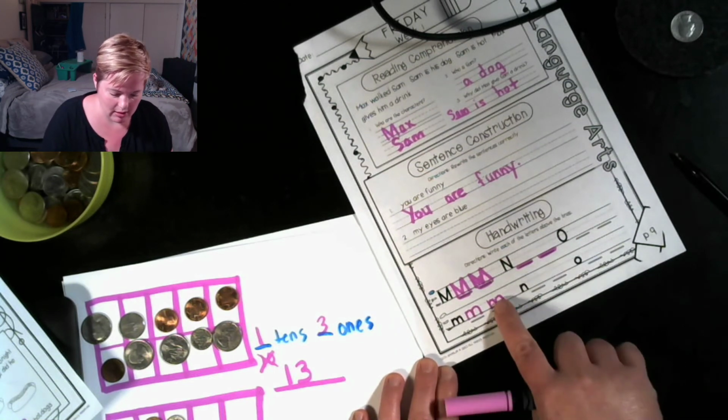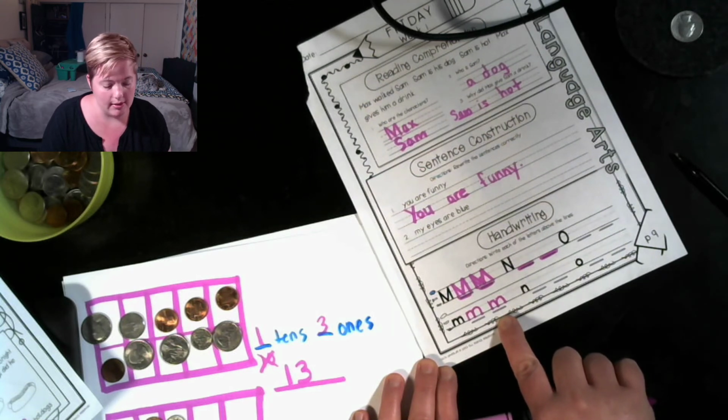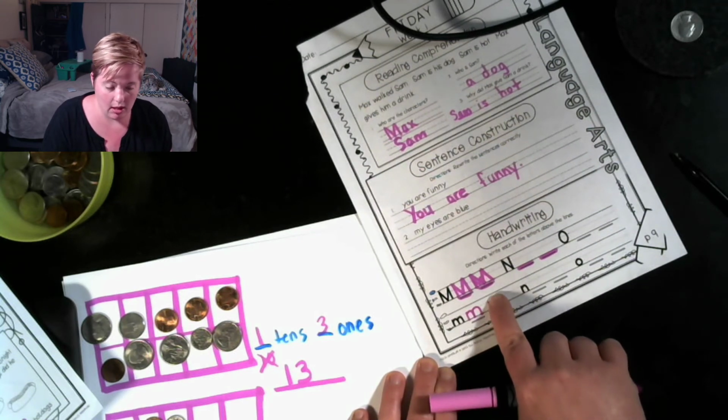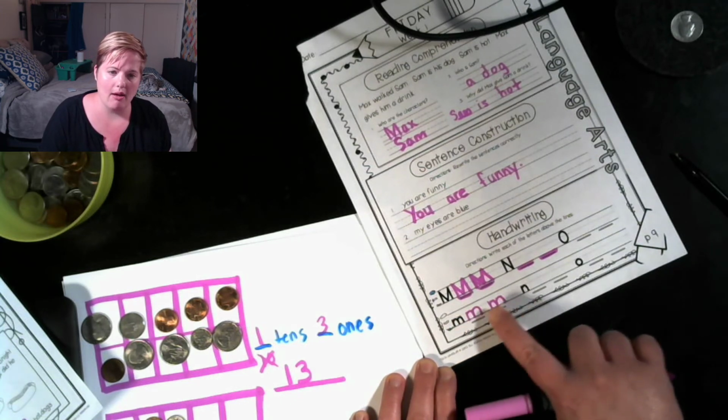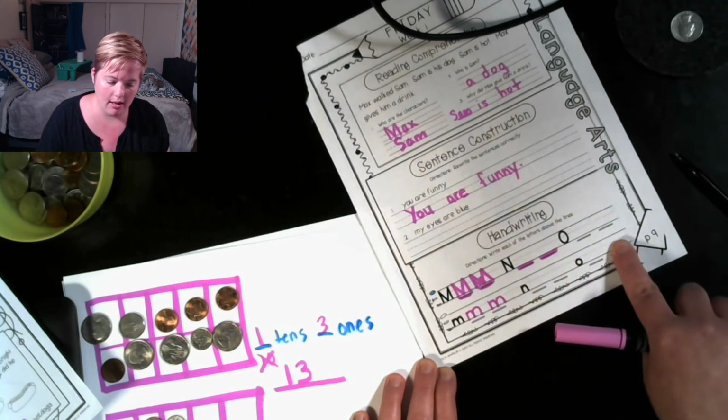Make sure that m is not going down underground where that worm is, and make sure that lowercase m is not going into the clouds where that capital M is. It stays between the plain line and the grass line. And you're going to practice that for M, N, and O.